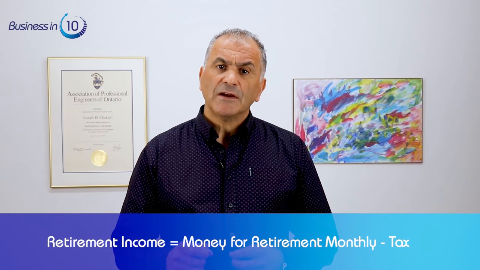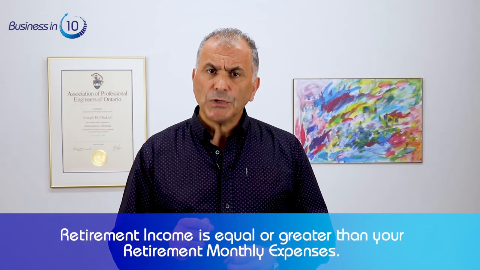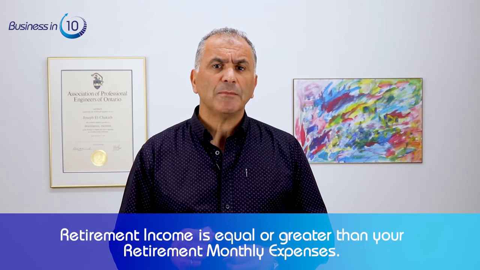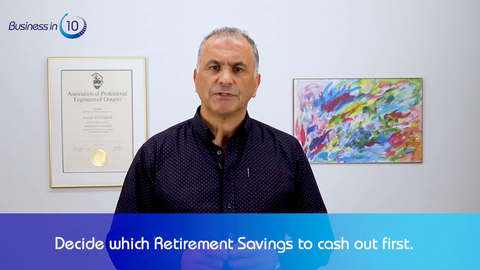Deduct income tax from the available money for retirement. This will give you the net money available on a monthly basis after tax for your retirement income. I hope this number, your retirement income, is equal or greater than your retirement monthly expenses. If it is, then great, you can retire. All you have to do now is to decide which retirement savings to cash out first.